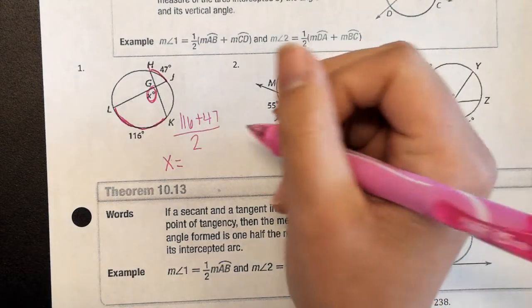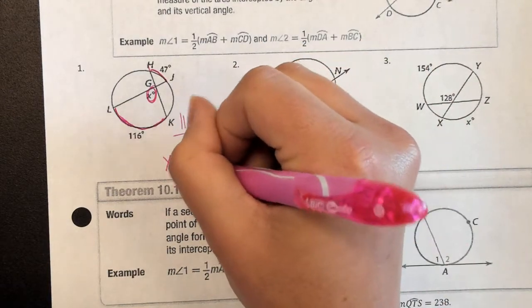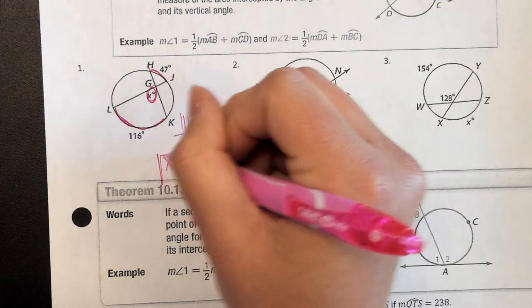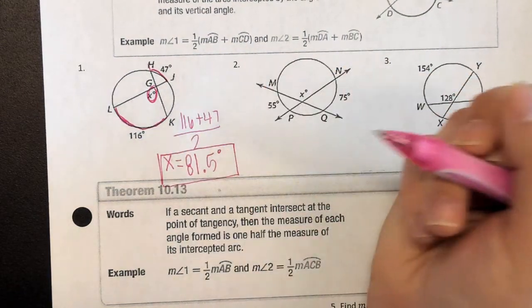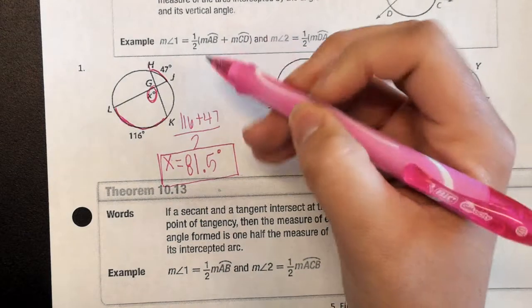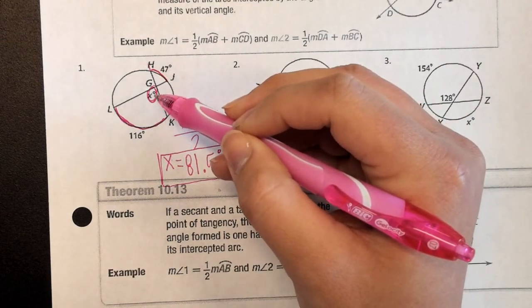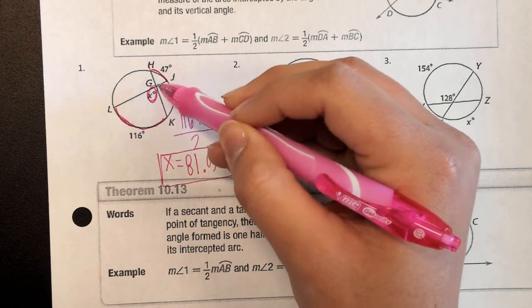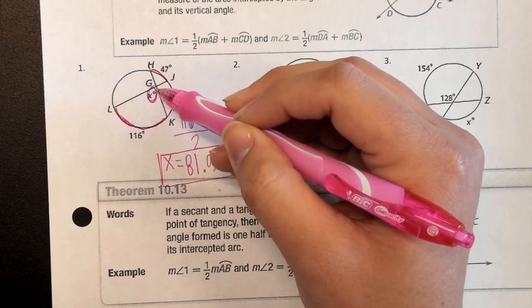Help me out. I don't have a calculator. 81.5? Okay. Let's talk about where all 81.5 goes. That's this angle, right? Isn't this angle vertical to it? So both of these are 81.5 because they're vertical.